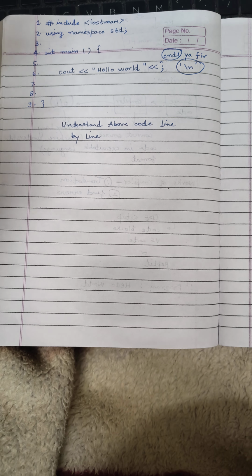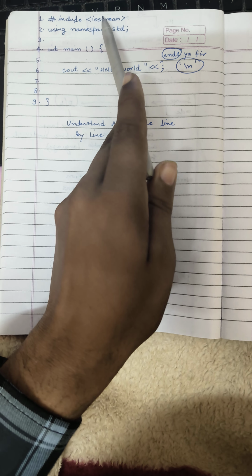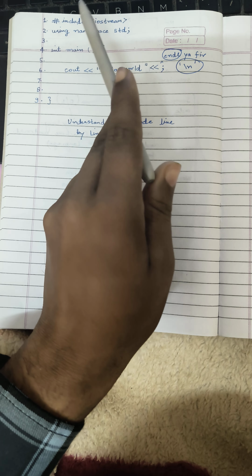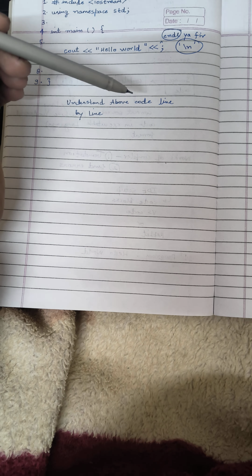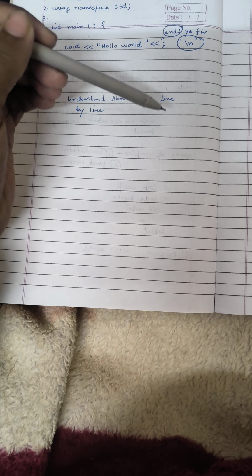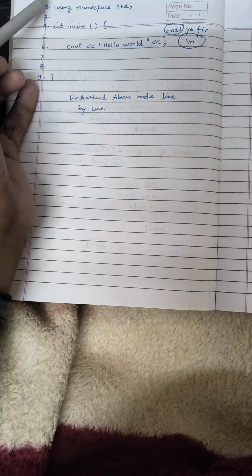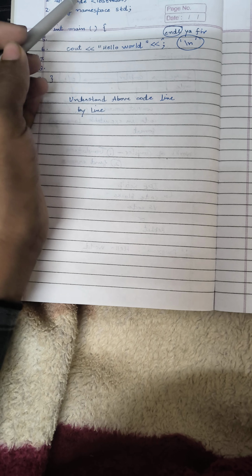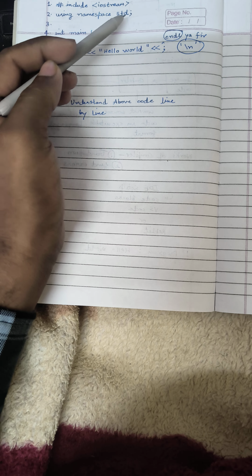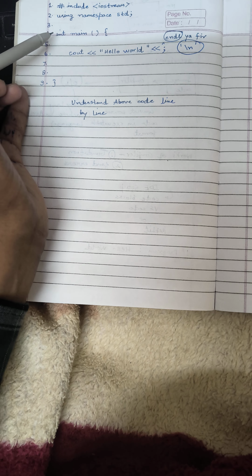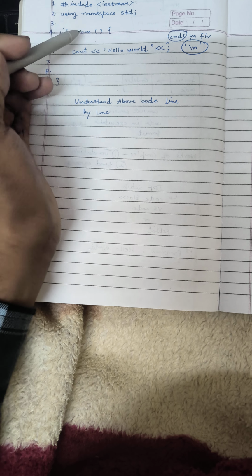You can see here the first line is #include iostream. First I will read the code and then I will make you understand the code line by line in the given space. So if we read, on the first line I have written #include iostream. Then comes using namespace std. Then there is a space in the third line. In the fourth line we have written int main. We have used some brackets, you can see.